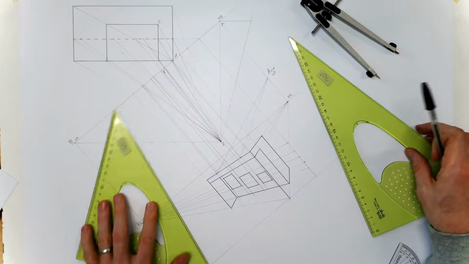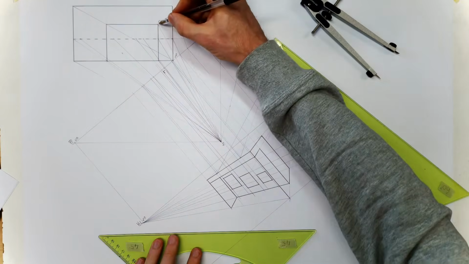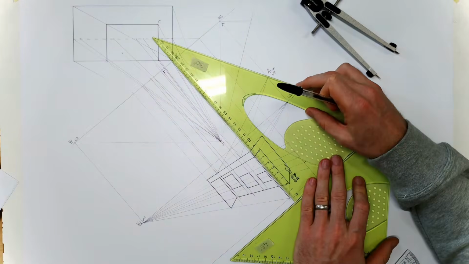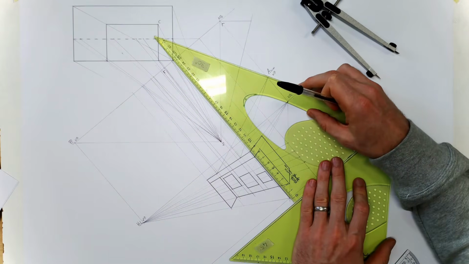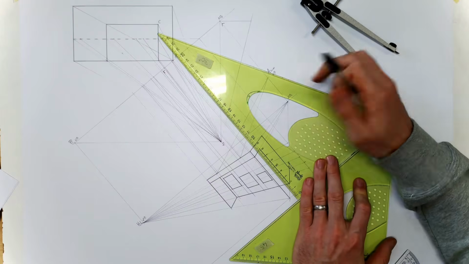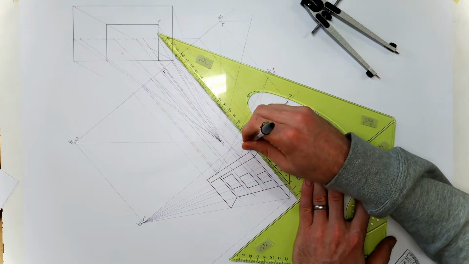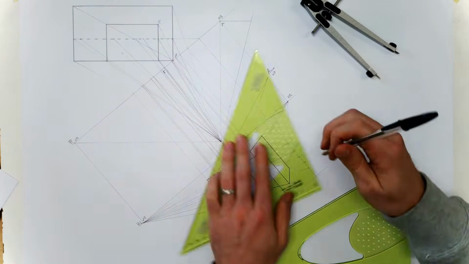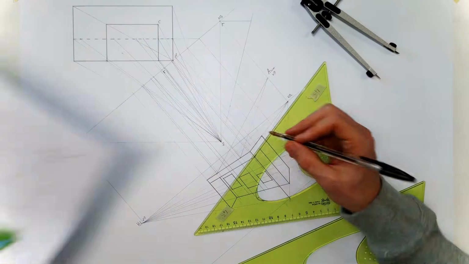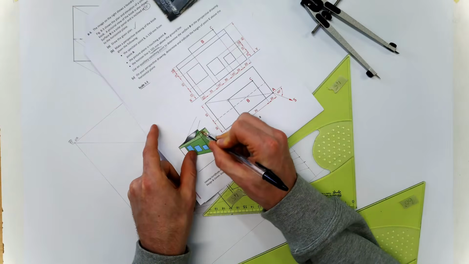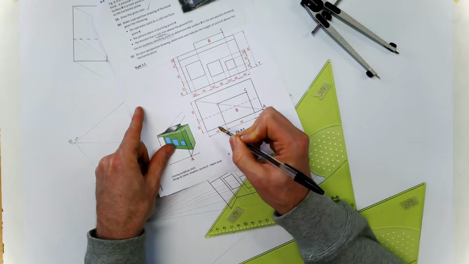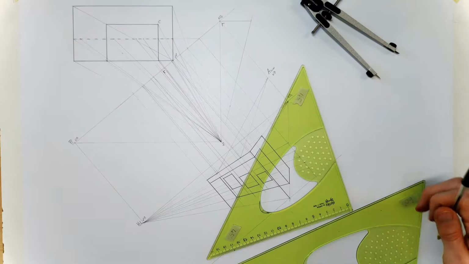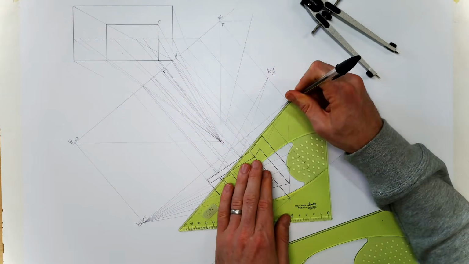We don't know where they end, so we need to see C hitting the picture plane and bring that down. Should have brought that down already. This bottom edge is resting on the top of the laundrette. That's a horizontal line, so that goes back to our VP as normal.